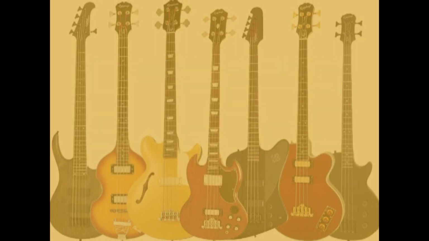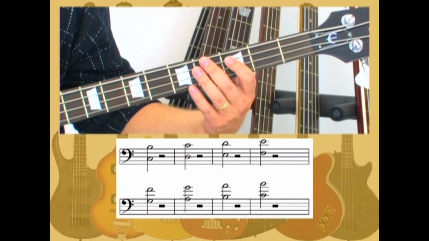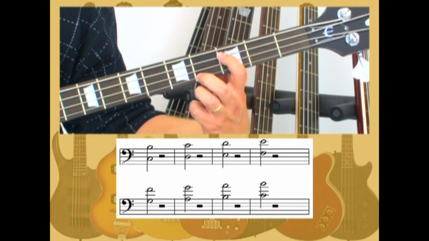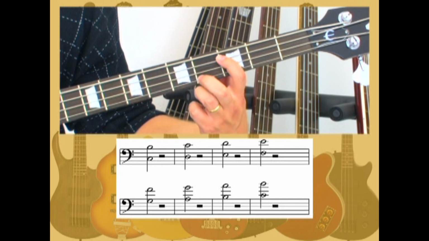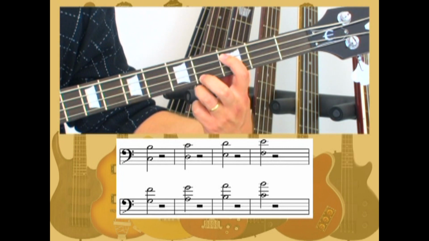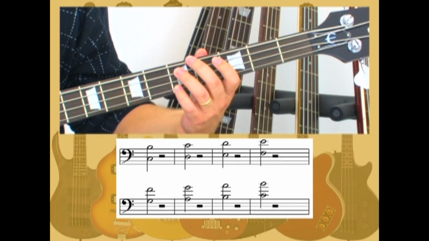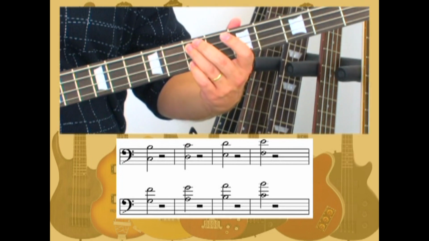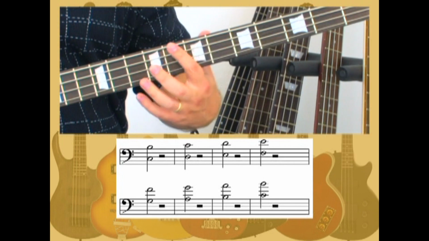Here, we will combine half notes with half rests, playing the seventh harmony for count 1, hold for 2, then silence the bass for counts 3 and 4. 1, 2, 3, 4.